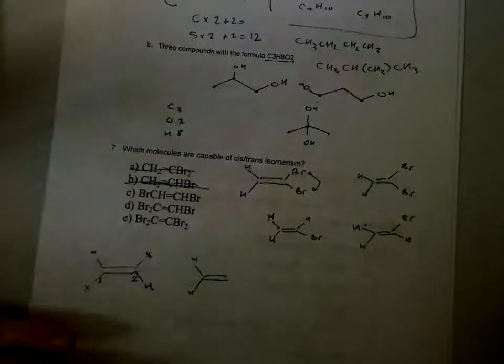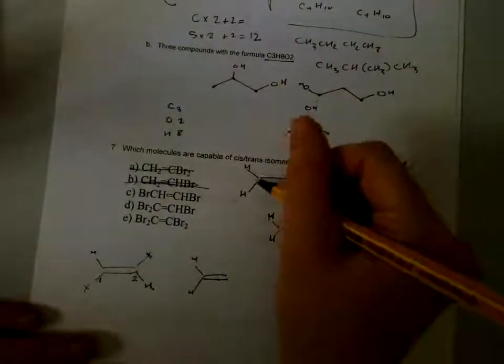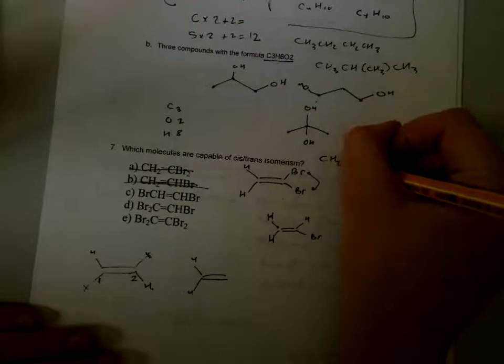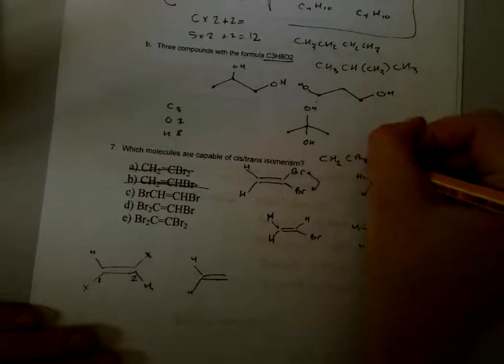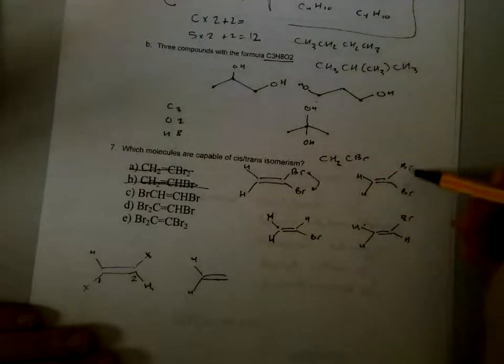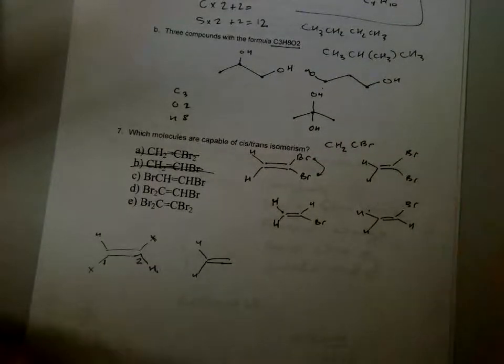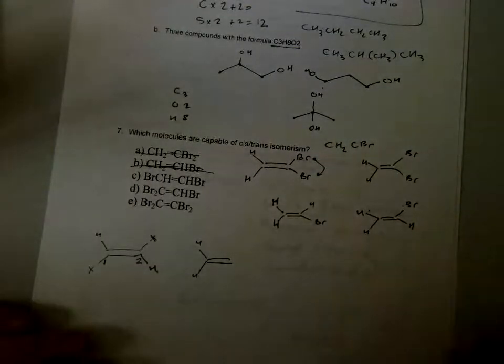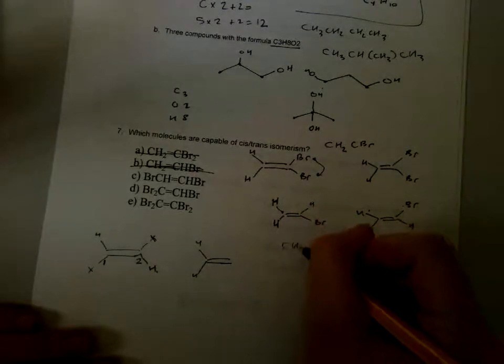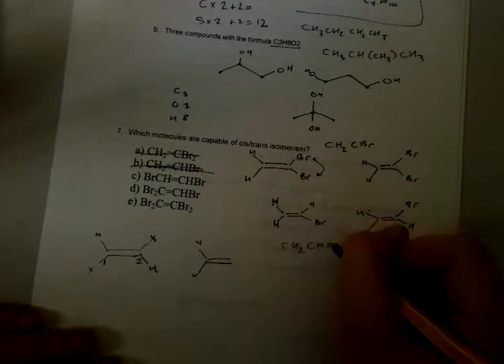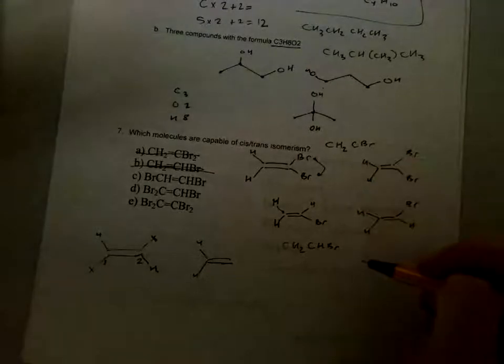The other thing is you can look at the condensed formula. So this is CH2CBr2. And it doesn't matter how you flip it, it doesn't change what the molecule is. And then same thing here, CH2CHBr. So these are the same molecule.